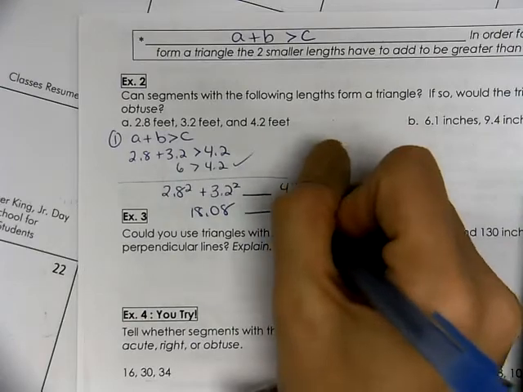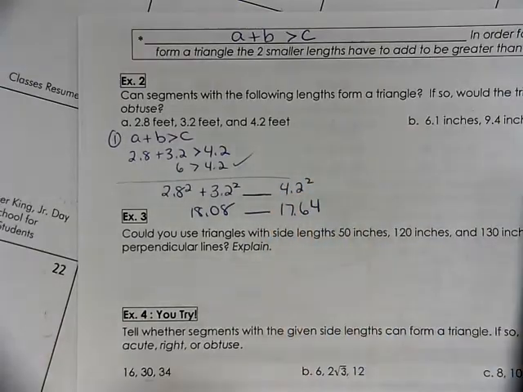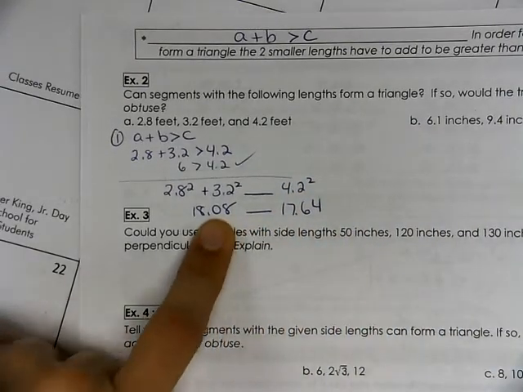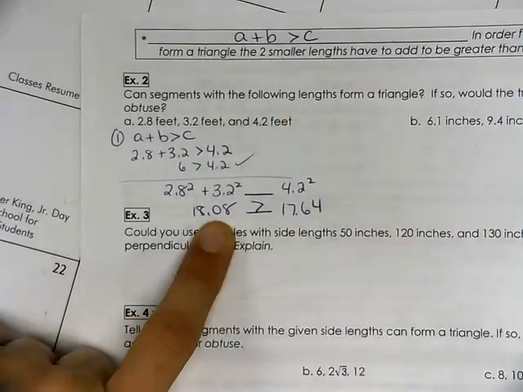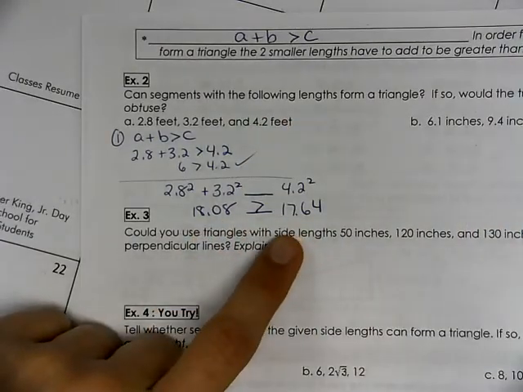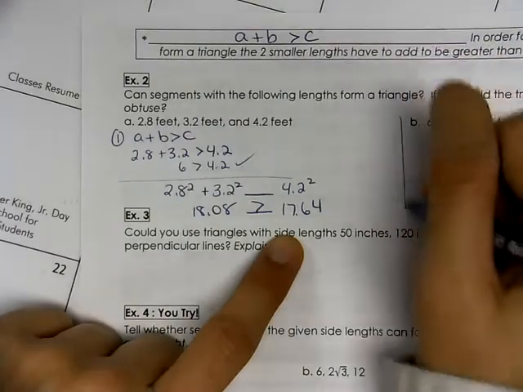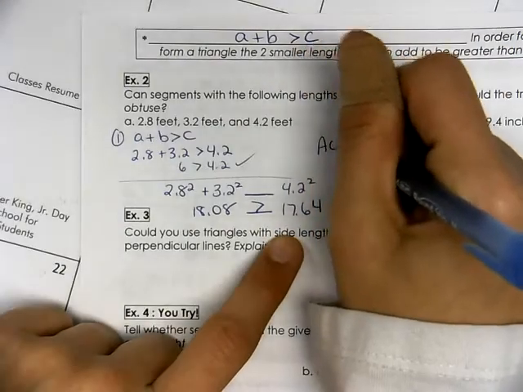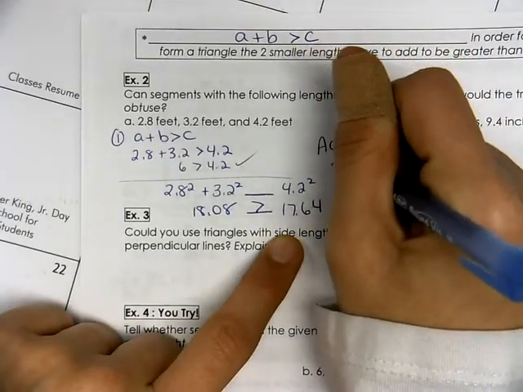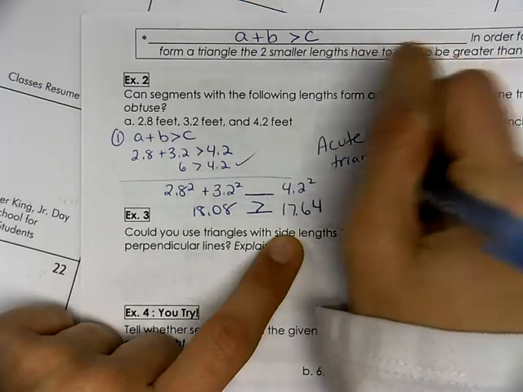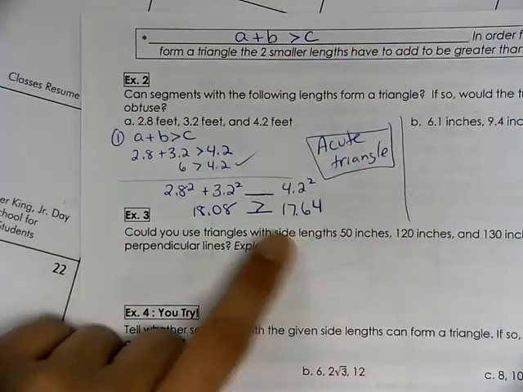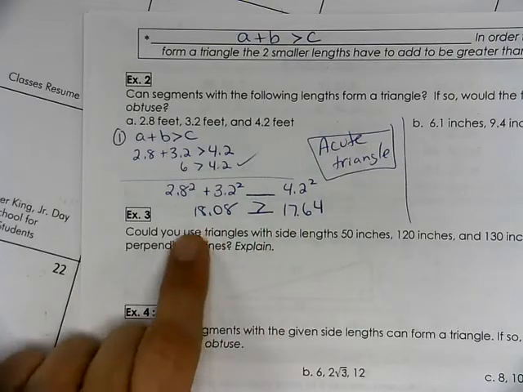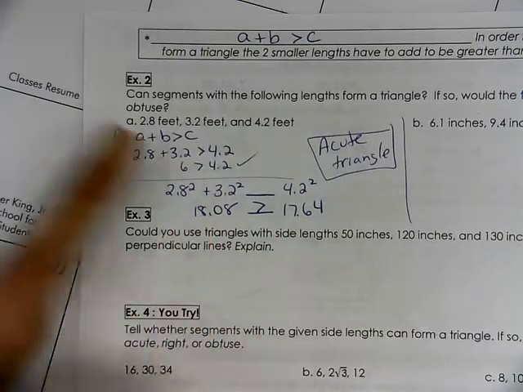And 4.2 squared is 17.64. So 18.08 is greater, right? Which means my C is small, which means I have an acute triangle. Okay, because my C squared is smaller than my A squared plus B squared.